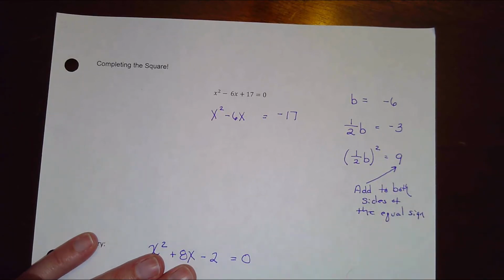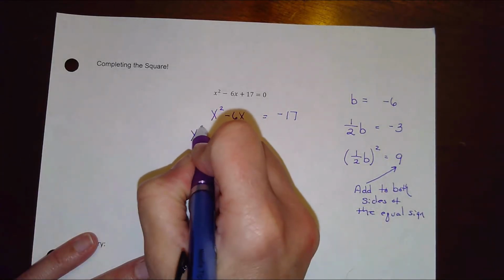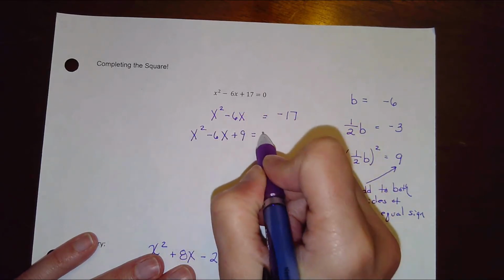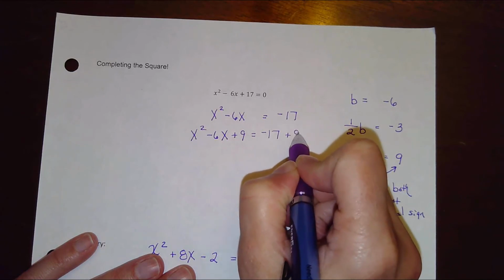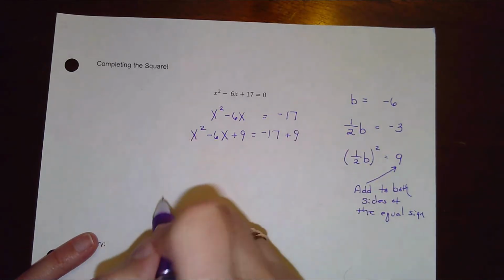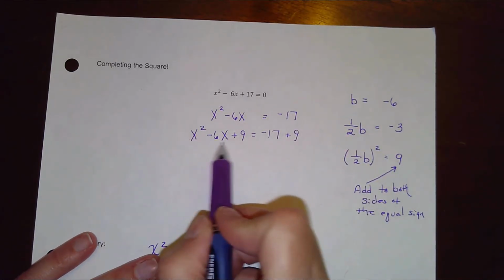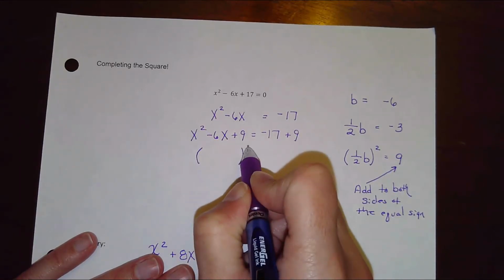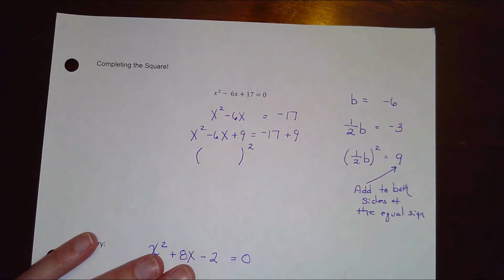Okay, so x squared minus 6x plus 9 is negative 17 plus 9. Now, this left-hand side is now rigged. It's going to be something squared.